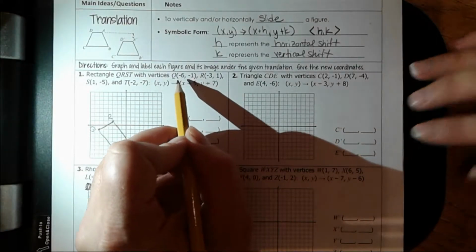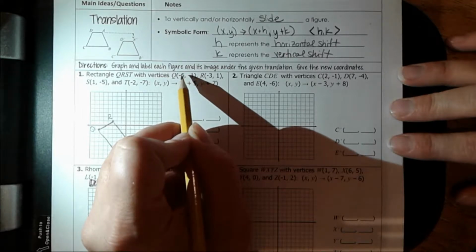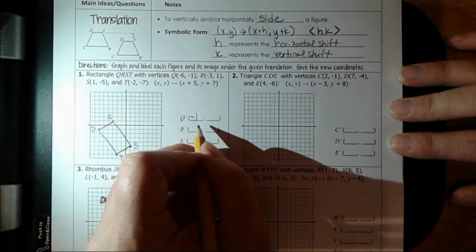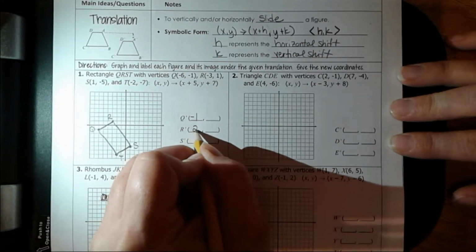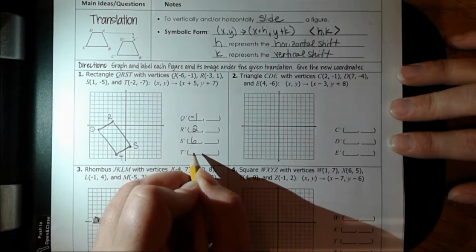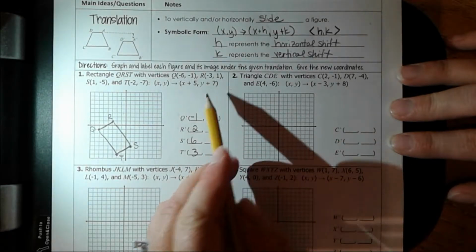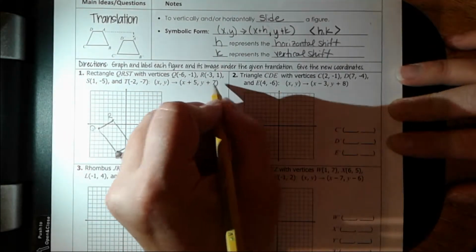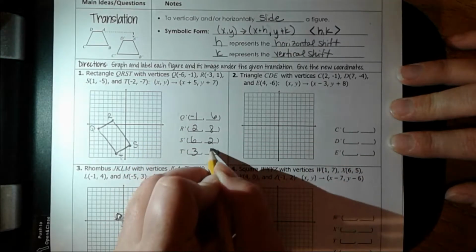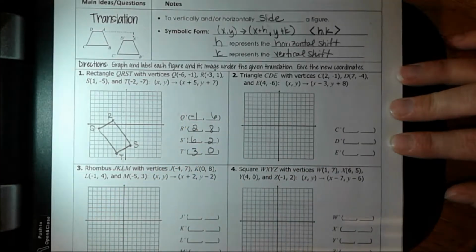Let's take a look at our coordinates and say, okay, -6. For every x, we're going to add 5 to it. So -6 plus 5 becomes -1. -3 plus 5 becomes 2. 1 plus 5 becomes 6. And -2 plus 5 becomes 3. So for all of our y's, we're going to add 7 to it. So when we add 7 to this, we get 6, 8, 2, and 0. See, we just added 5 to every x, added 7 to every y.